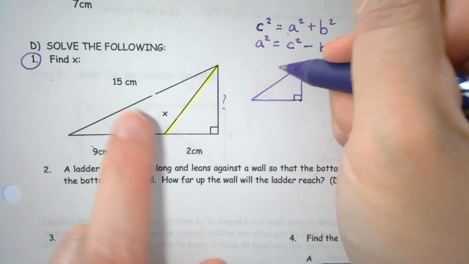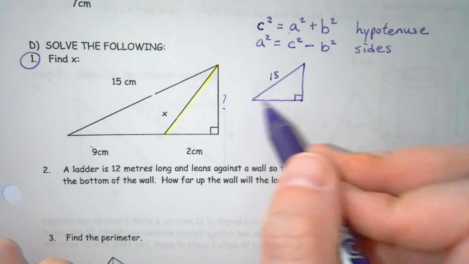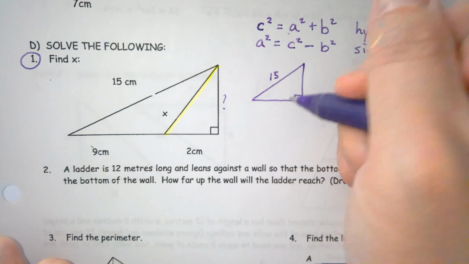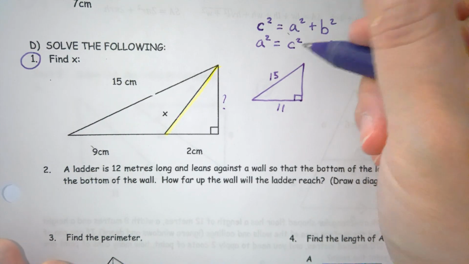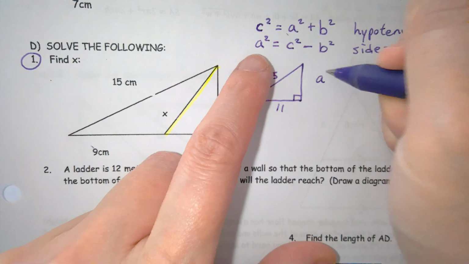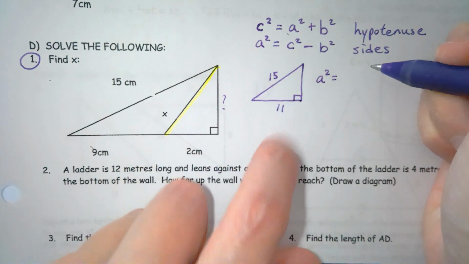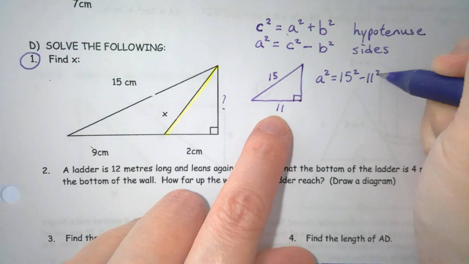Okay, this is 15. How long is the bottom right here? 11, right? So to find the side, that means I'm going to use the subtraction one. So a squared equals 15 squared take away 11 squared.